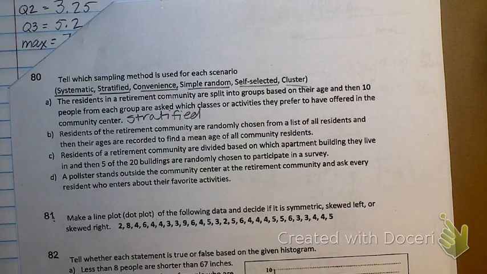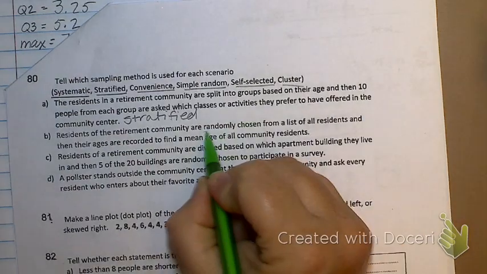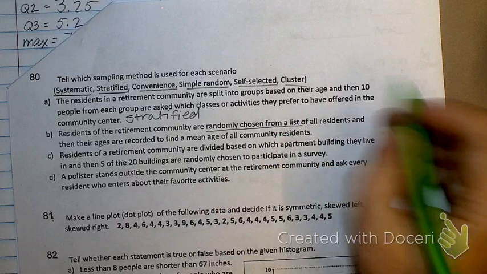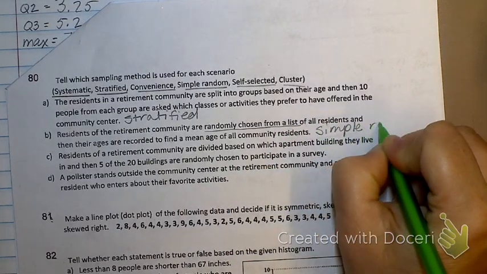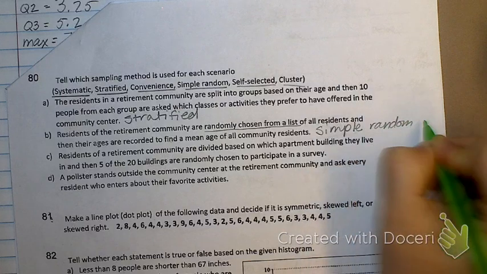Part B. Residents of the retirement community are randomly chosen from a list of all residents, and then their ages are recorded to find a mean age of all community residents. Randomly chosen from a list. Simple random sample.